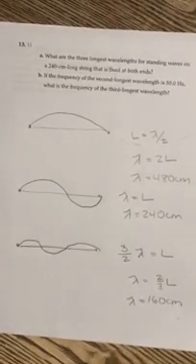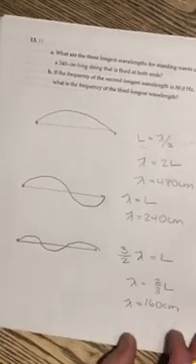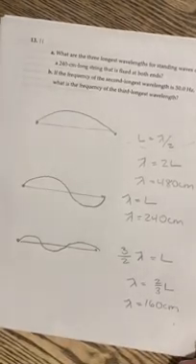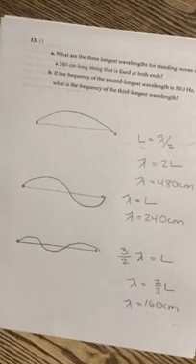So in part B of this problem, it says if the frequency of the second longest wavelength is 50 hertz, what is the frequency of the third longest wavelength? So in this problem, we need to look at this from a frequency perspective, and we're told that the second longest wavelength oscillates, or is driven, by a frequency of 50 hertz.